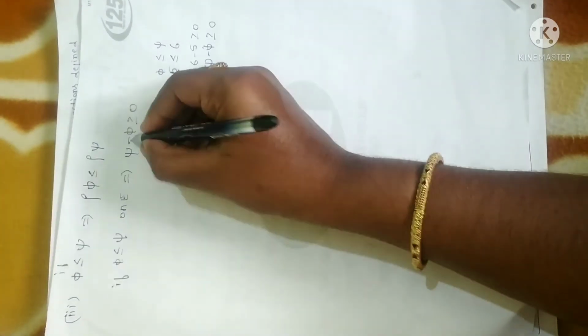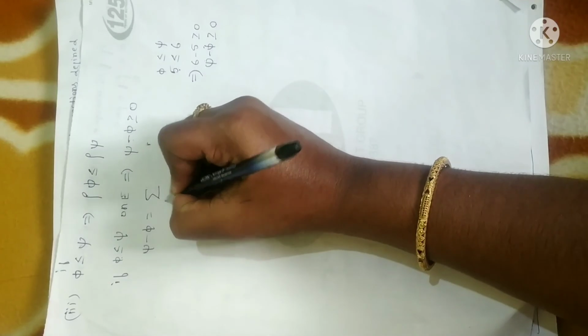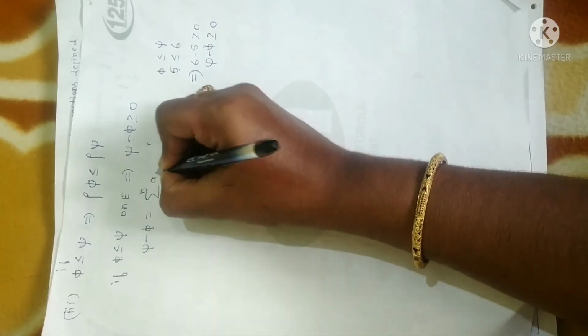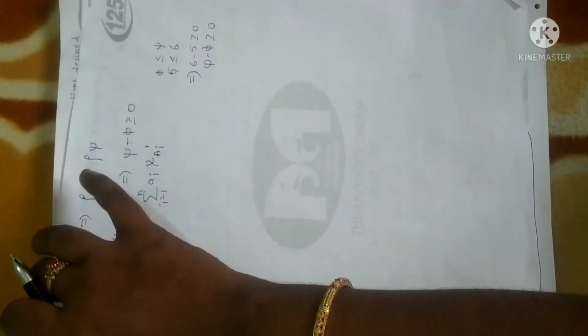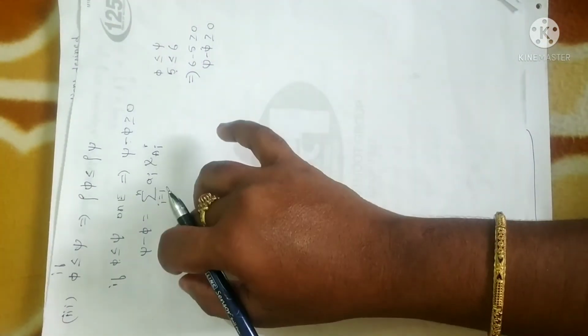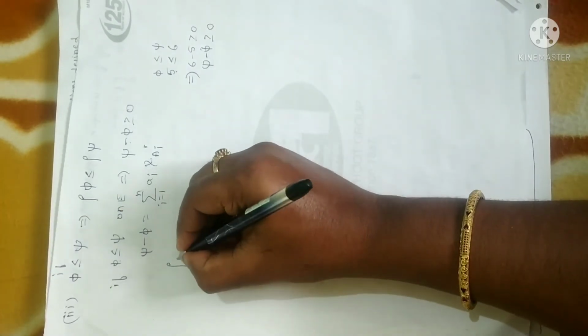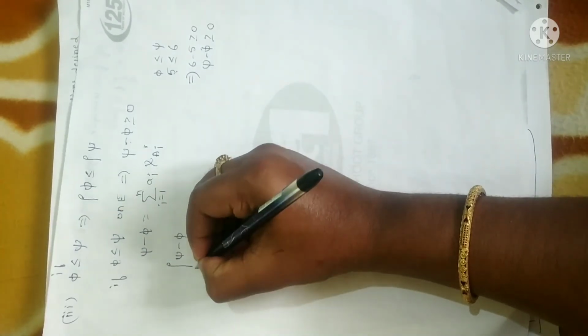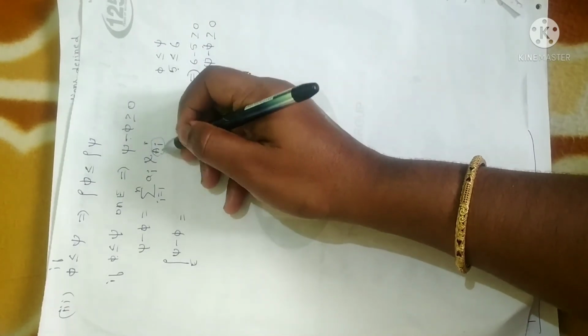Now let me consider psi minus pi in its canonical representation. Let me take this as summation i equals 1 to n ai into chi of ai. So I have taken a canonical representation for psi minus pi. Now let me take the elementary integral over this. I have already told you, when you take the elementary integral, you have to remove chi and take the measure of the given set.